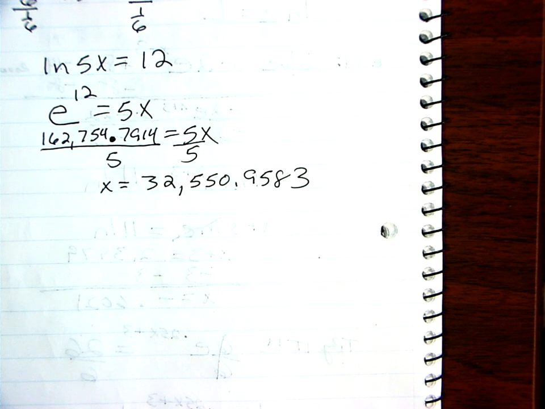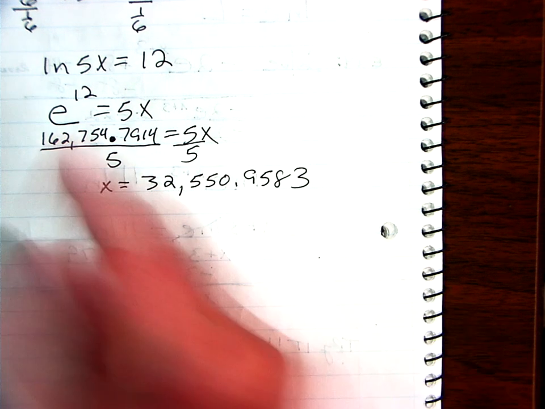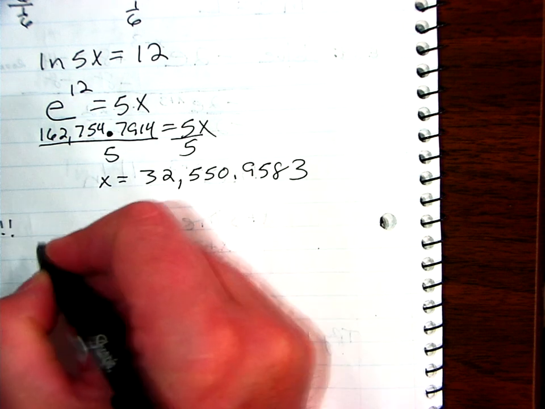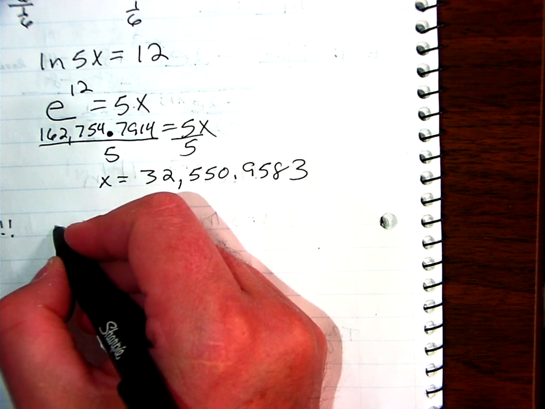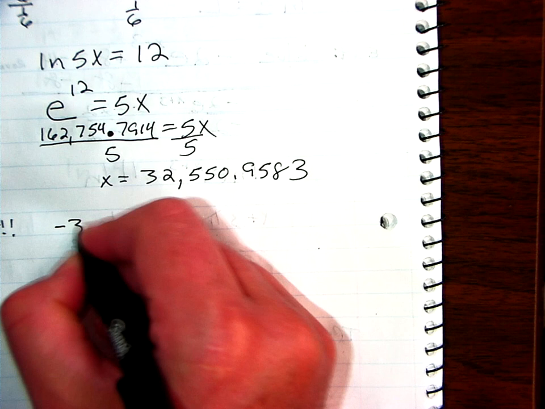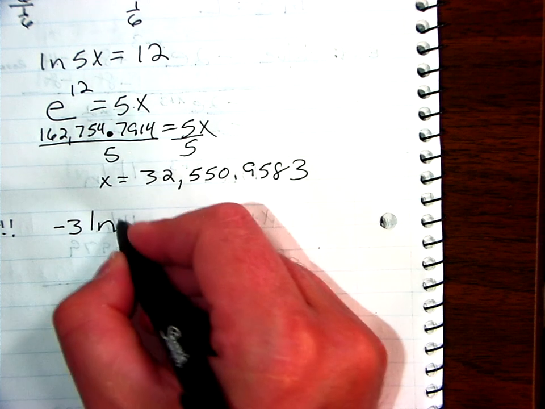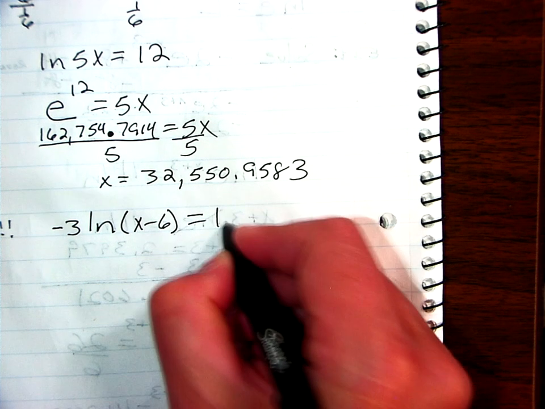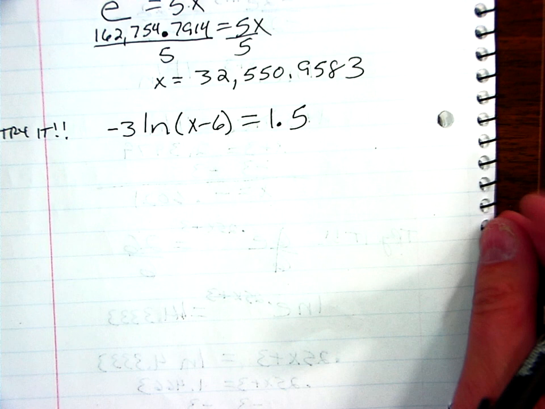Yep, hold on. Alright, I have a try it for you. Negative 3 natural log x minus 6 equals 1.5. Please try that with your table mates.